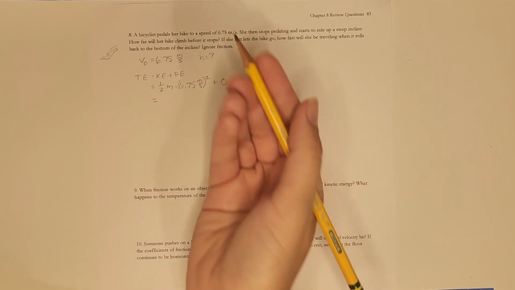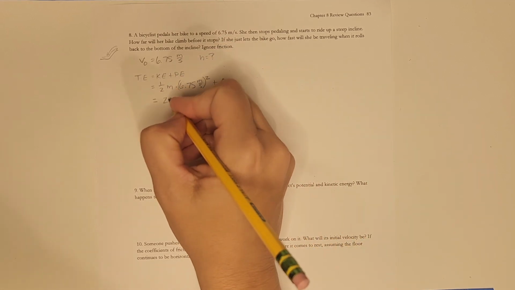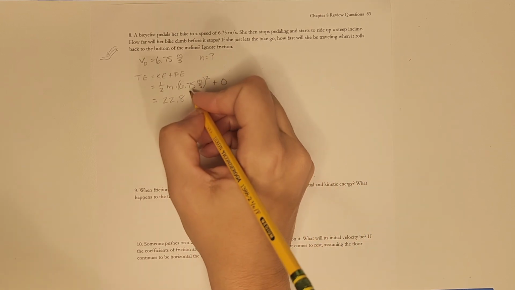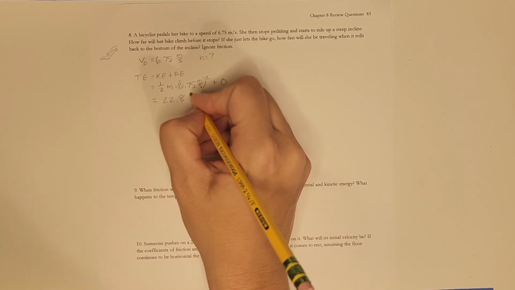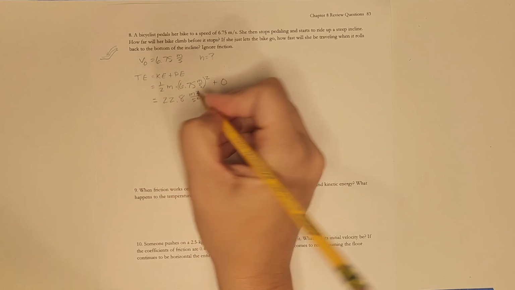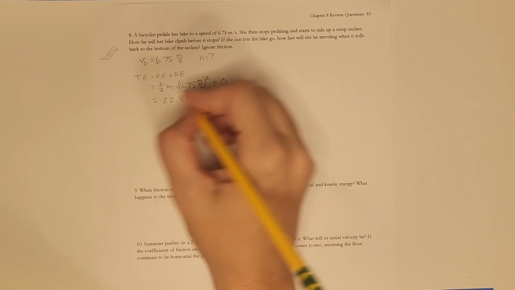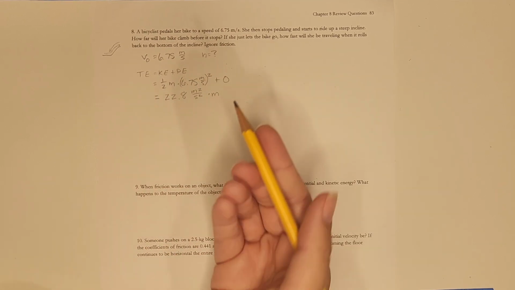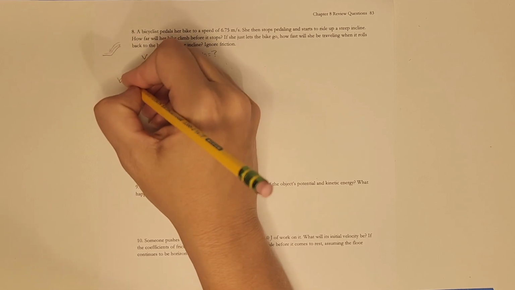When we calculate this out, we'll get 22.8 meters squared per second squared. And this is actually times mass. I should have put that at the beginning, but times that mass. Okay. So this is at the bottom.